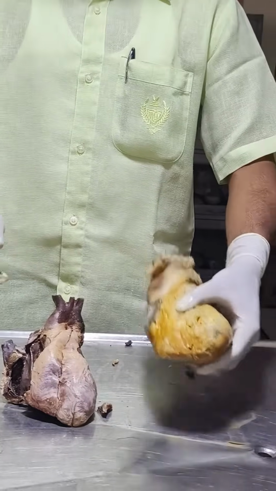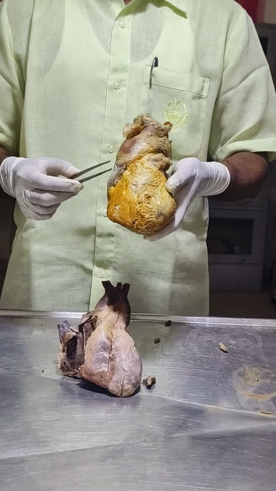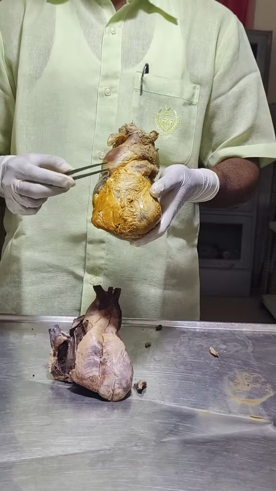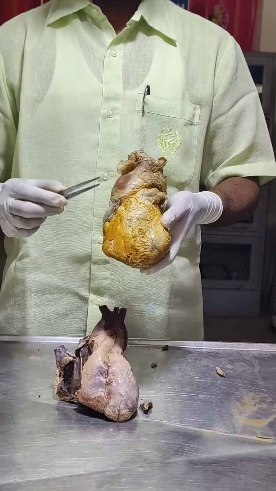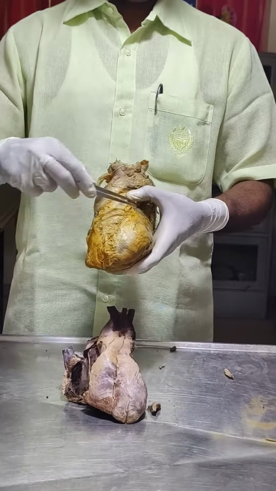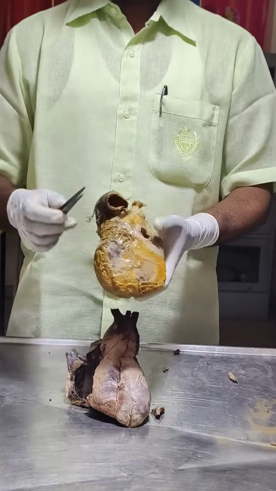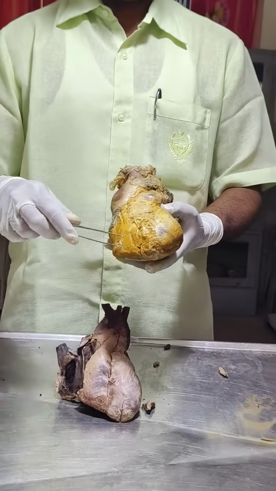You have to see the heart completely on the external aspect: how the chambers of the heart are identified with the grooves, the atrioventricular sulci, the interventricular sulcus, the right atrium, right ventricle, left ventricle, and the left atrium. So these are the chambers you have to remember.